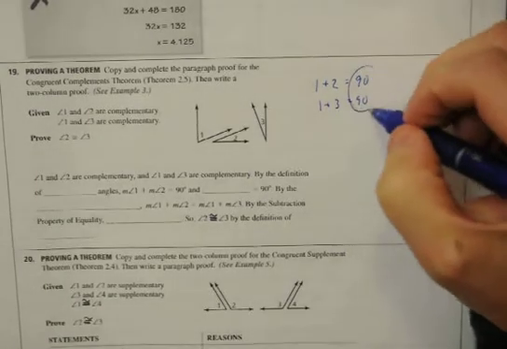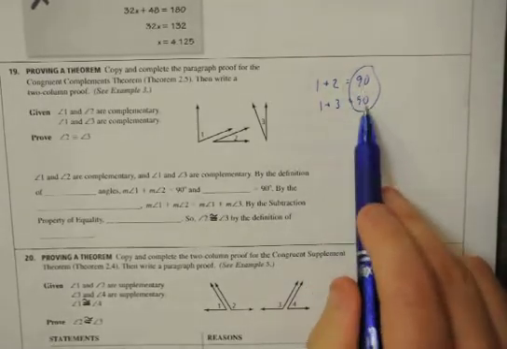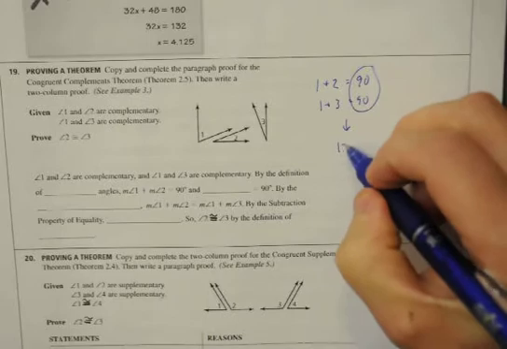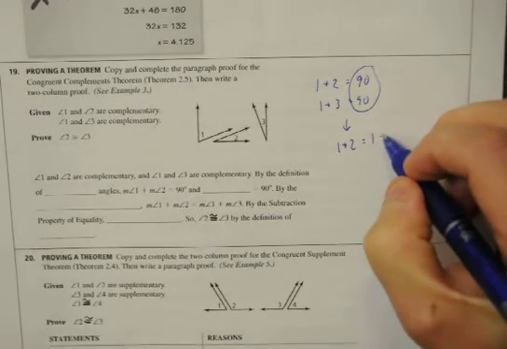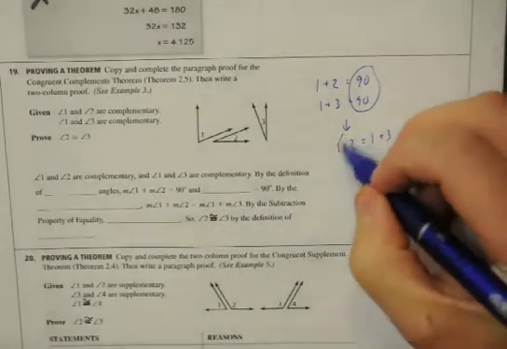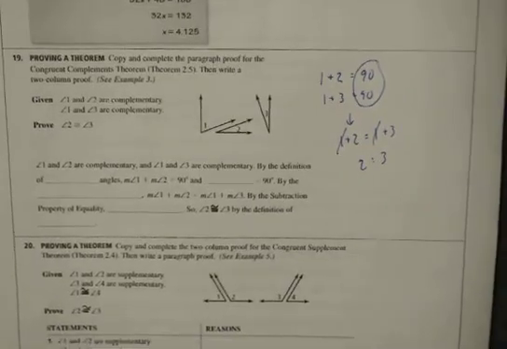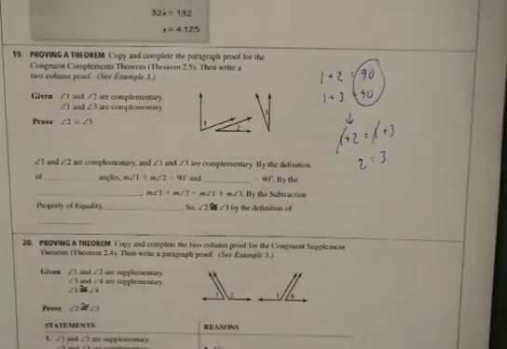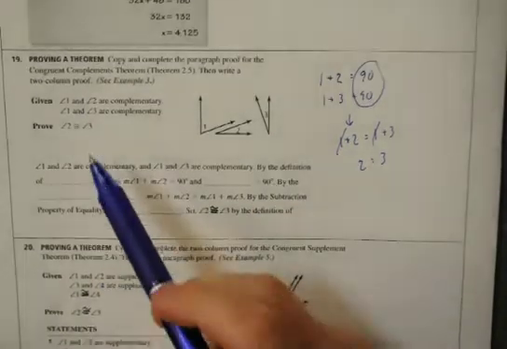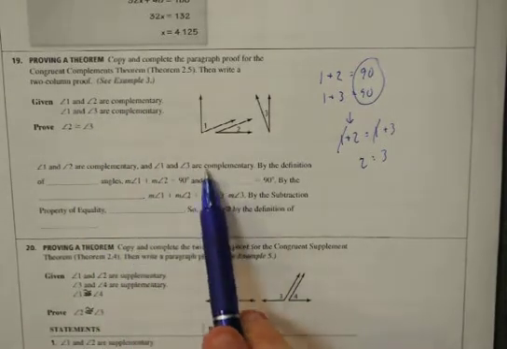When two things are equal to the same thing, so if this is equal to 90 and this is equal to 90, then this means that 1 and 2 is equal to 1 and 3, because they both equal the same thing. And then we can cancel the 1's off, and we now have 2 is equal to 3. So that's the proof. Now we just have to write it out formally. So we start with 1 and 2 are complementary.